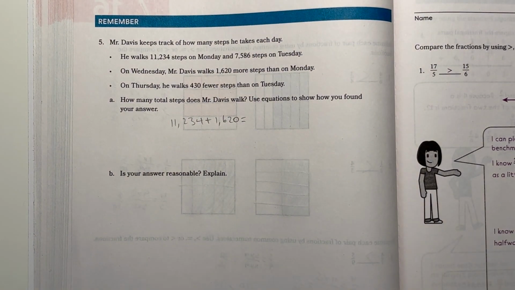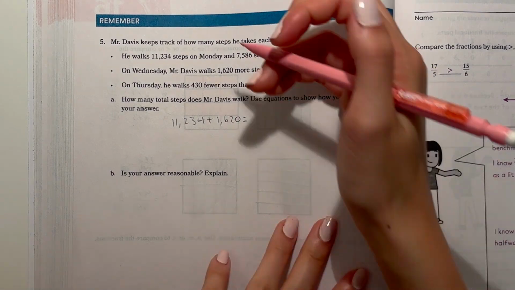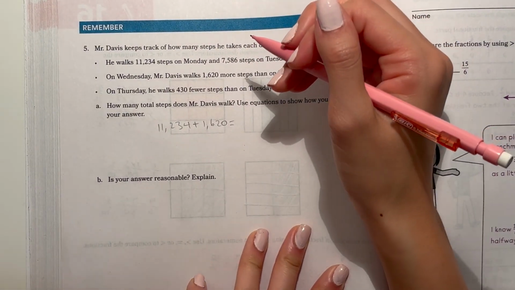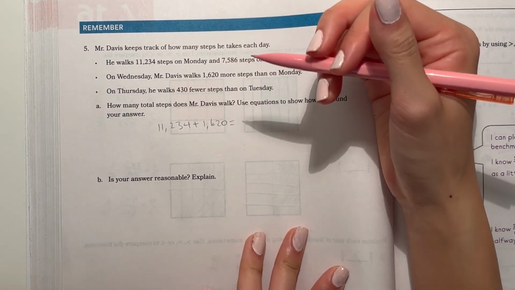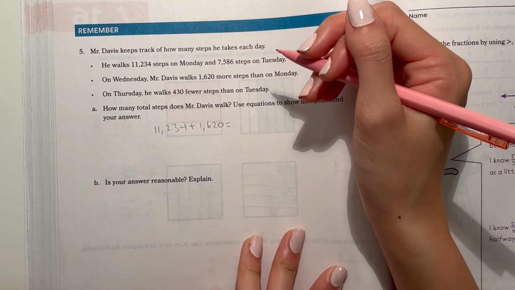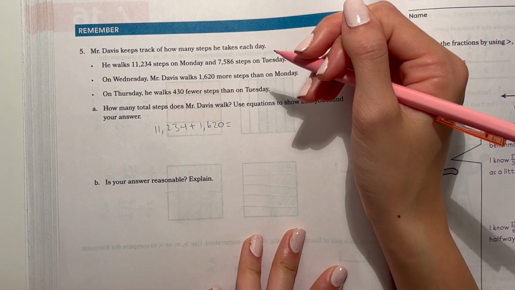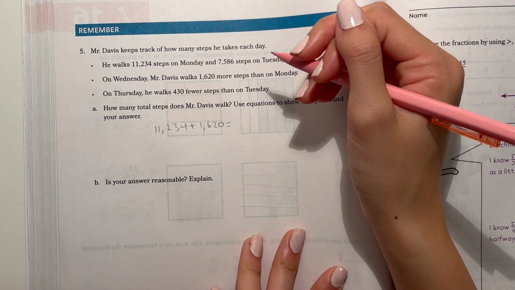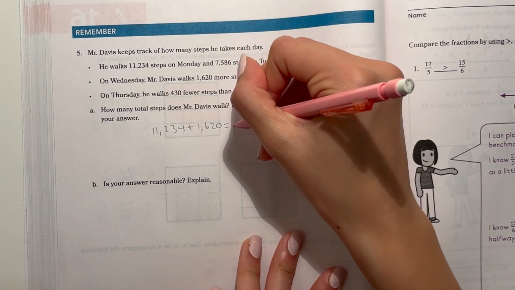And on Thursday, he walks 430 fewer steps than on Tuesday. So how many does he walk? So first we're going to find how much he walked on Wednesday. So 11,234 plus 1,000 is 12,234. 12,854.